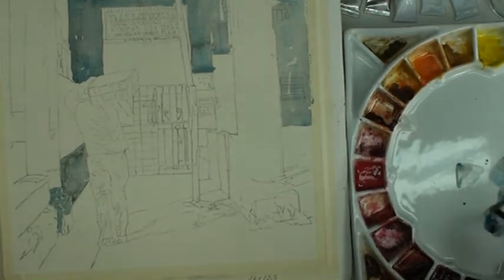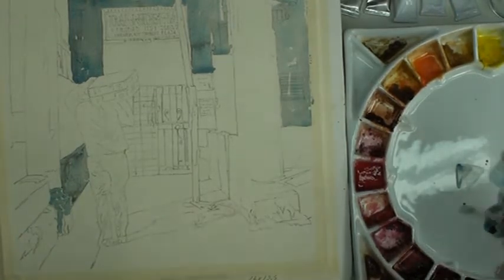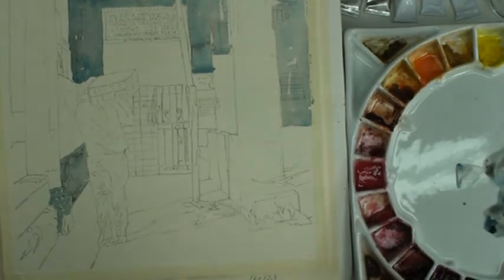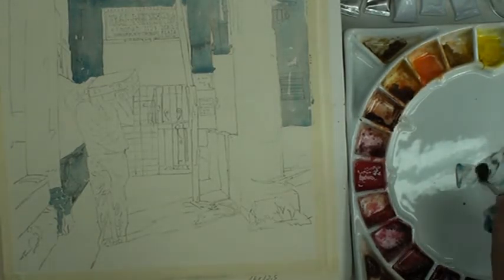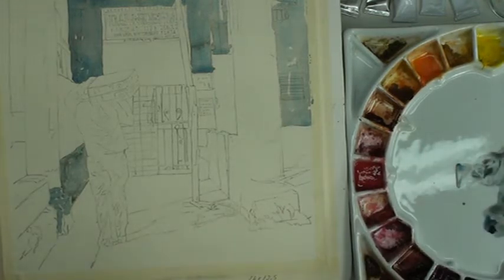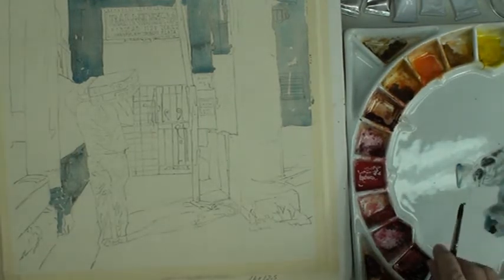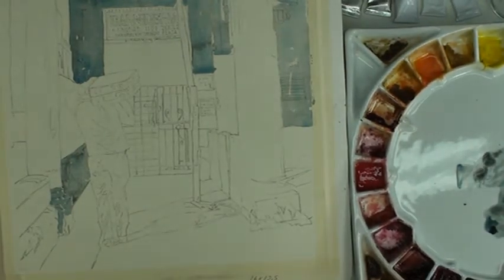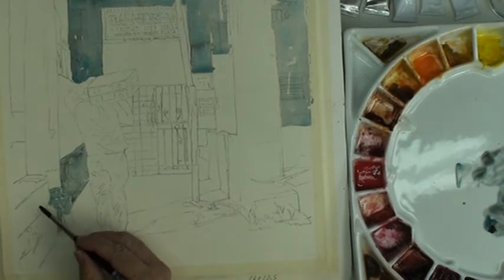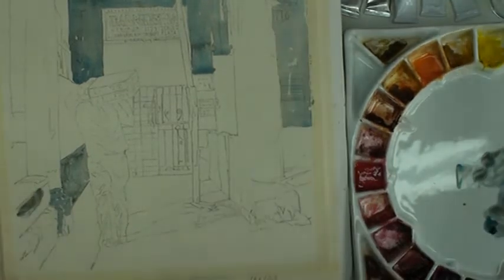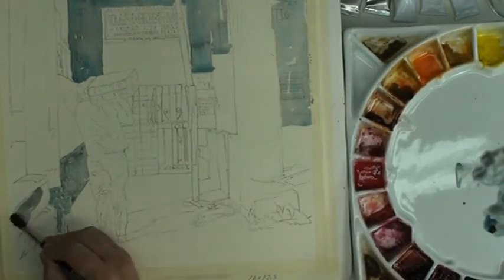Okay, actually, this ledge here is a different structure, so I'm just going to go to a little more sepia. Going to add a touch of Winsor & Newton Payne's Gray into that. It's got a little more blue in it, but it's a little cooler blue than the cerulean. So use a little more water here.